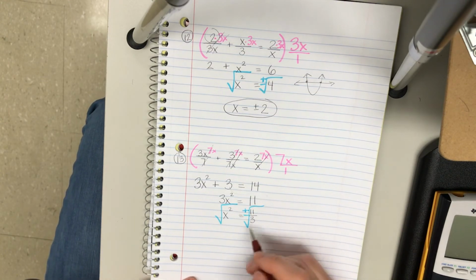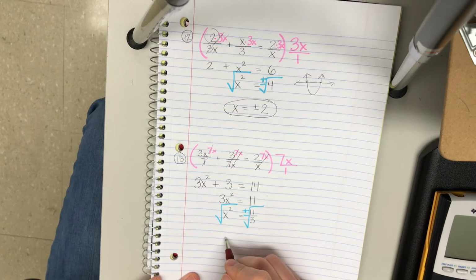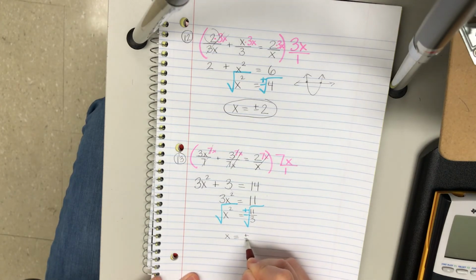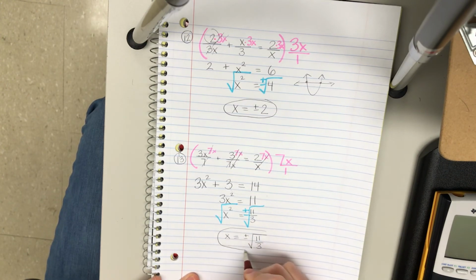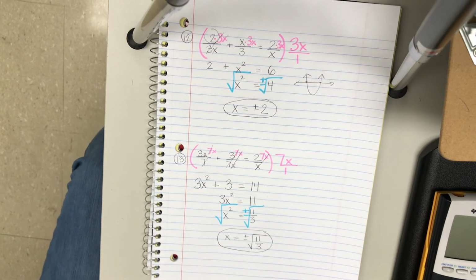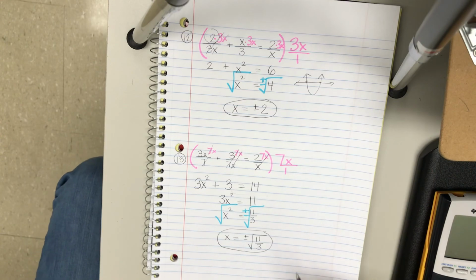Now, we don't know the square root of 11. We don't know the square root of 3, so our answer is simply plus or minus the square root of 11/3. It is okay to leave it just like that. Okay? If you want to put it in your calculator and get the decimal, it's okay, but really this exact answer is better.